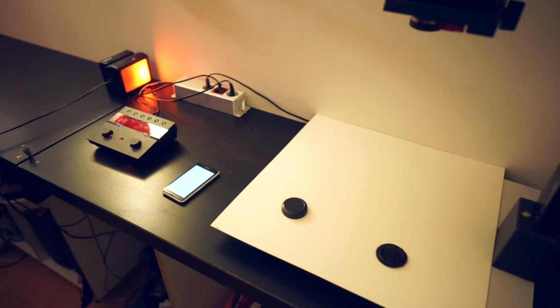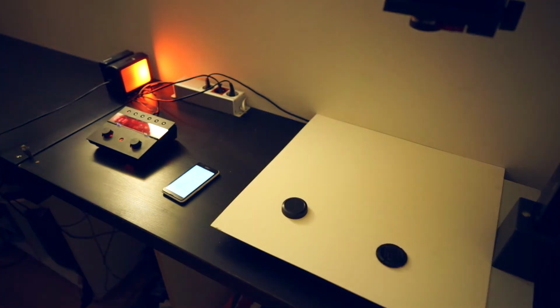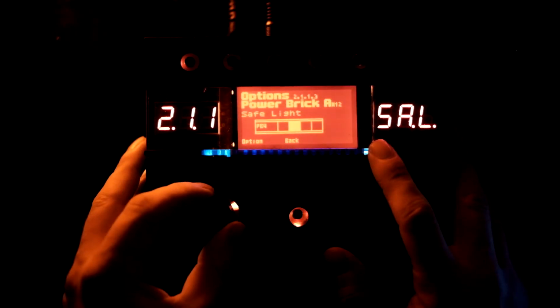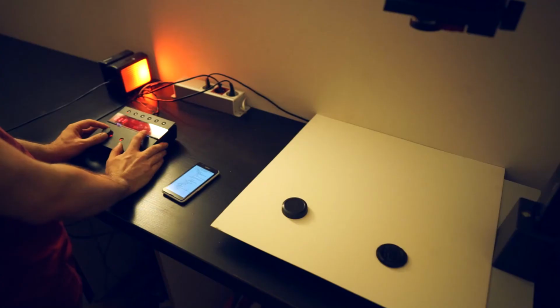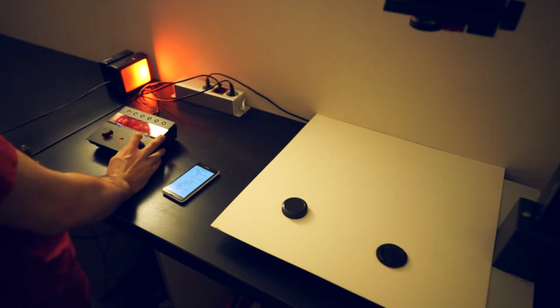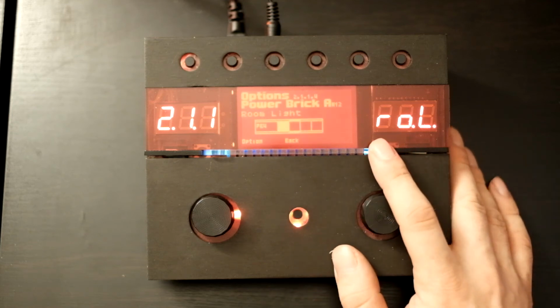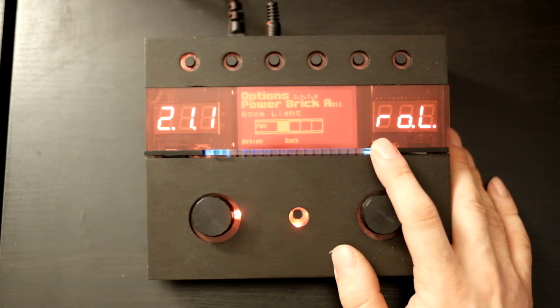hit the settings and demonstrate to you really quickly how this works. Right now, if I click to switch to safe light mode, the safe light's second plug is turned on. In the room light, when I go to the room light button, both of them are turned on. If I want the safe light to be turned off, I can just go to the second item and click with the right dial.